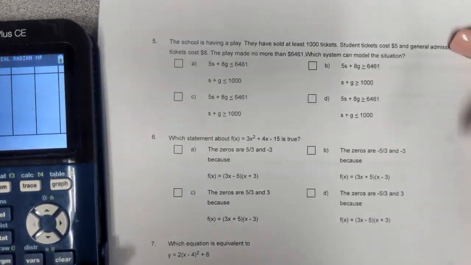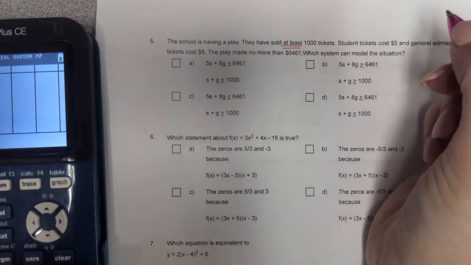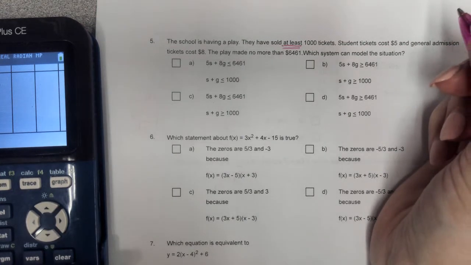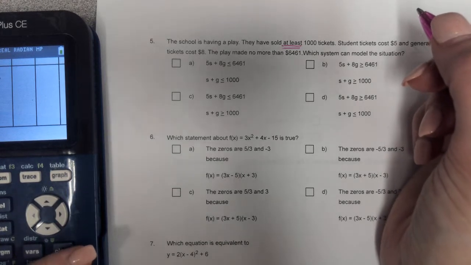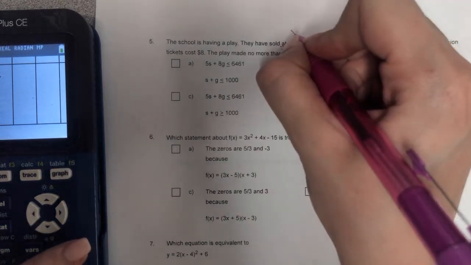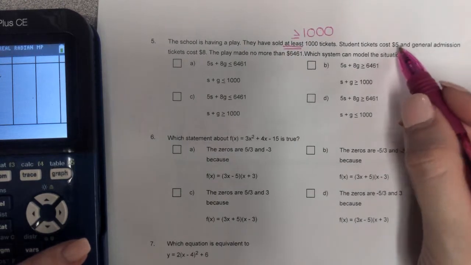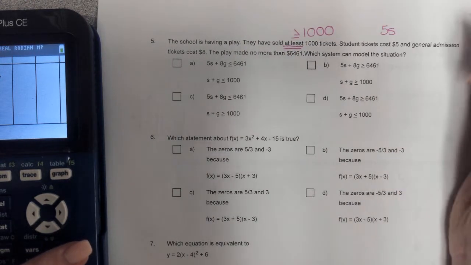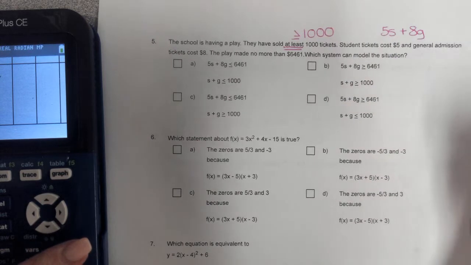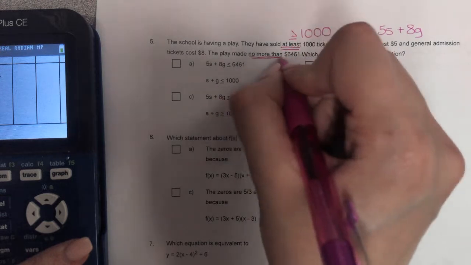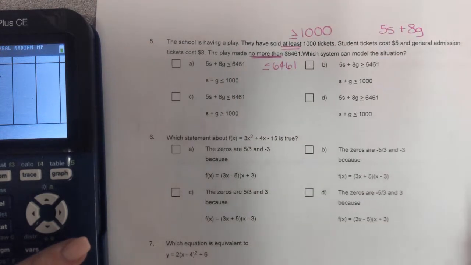The school is having a play. They've sold at least 1,000 tickets. I like to think about things that apply to me. So if I want to have at least $1,000, I want greater than or equal to that 1,000. Okay, student tickets cost $5, so that's 5S. General admission tickets cost $8, that's 8G. And it's no more than. If it's not more than, it's less than or equal to this 6461.